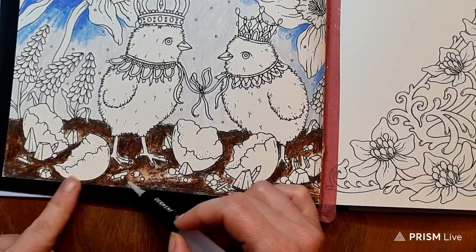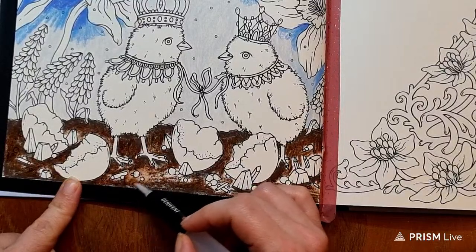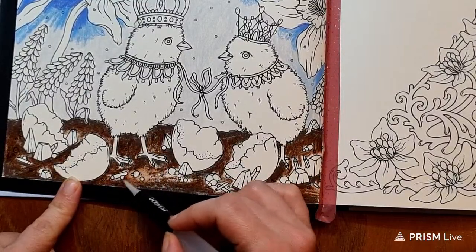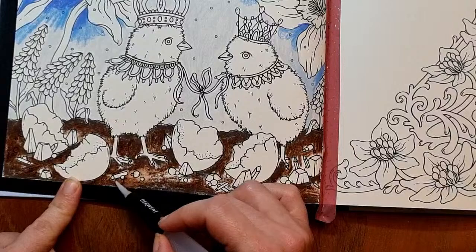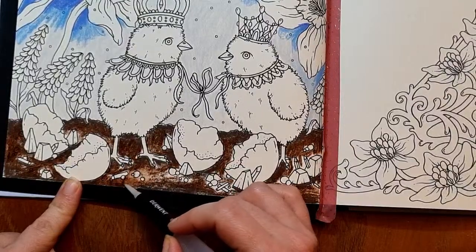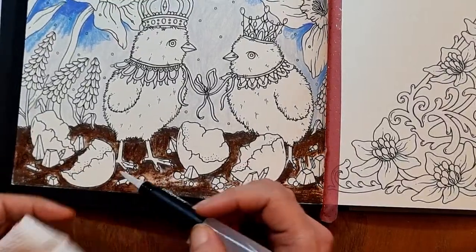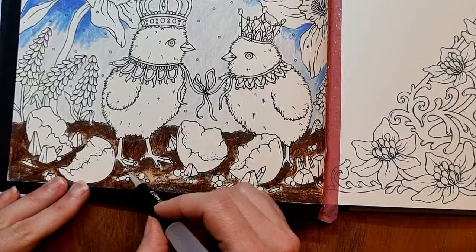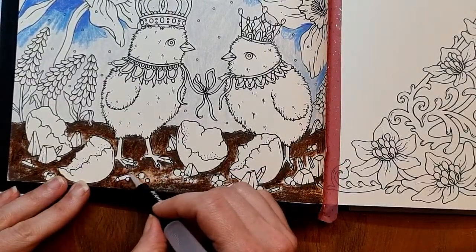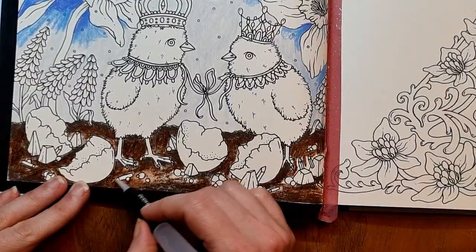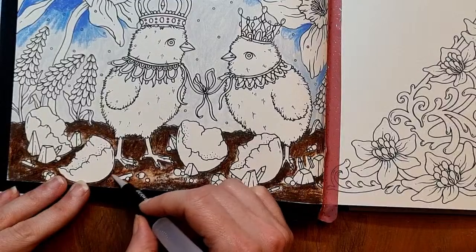Alright, so now I'm going to activate this, and I'll do the flowers later, just because I don't want to mix the yellow flowers with the blue sky background. I want to really try and keep that separate so I don't get a weird green.